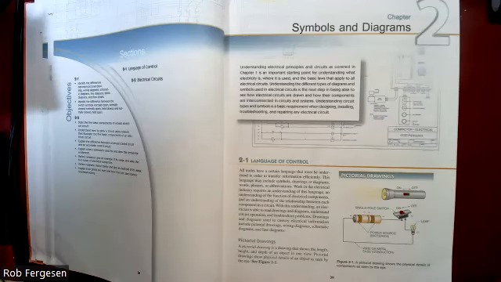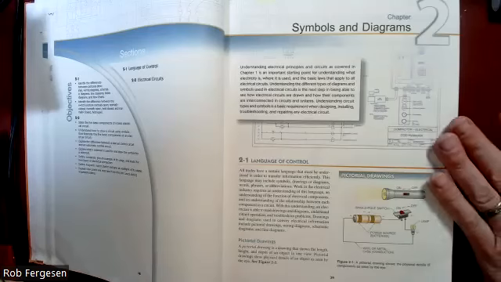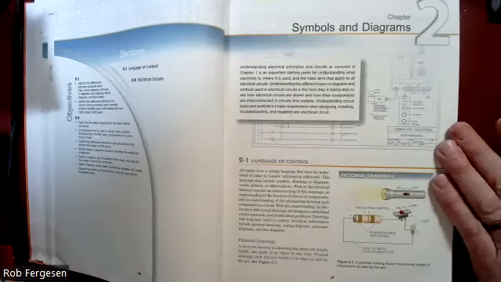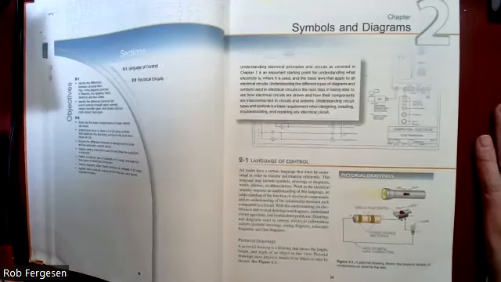Some of you are going to be learning about PLCs now. And you're going to see diagrams in your PLC programming class that are slightly similar to, but different from the diagrams we're learning here. We are learning about diagrams for electrical wiring, right? So when you write down an electrical wiring diagram, you don't want to use symbols from your PLC programming class.